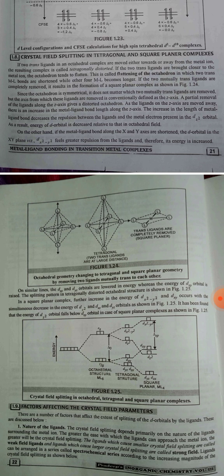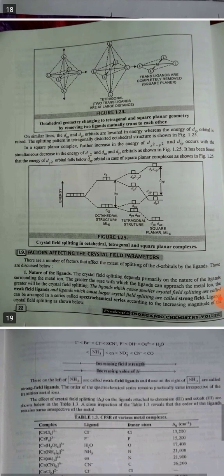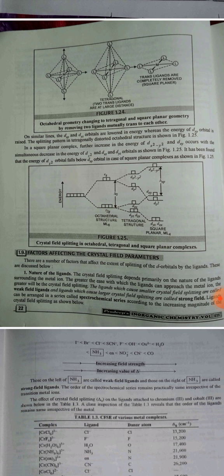On the other hand, if the metal ligand bonds along the x and y axis are shortened, the d orbital in the xy plane, that is dx square minus y square, feels greater repulsion from the ligand and therefore its energy increases. On similar lines, the dxz and the dyz orbitals are lowered in energy, whereas the energy of the dxy orbital is raised.